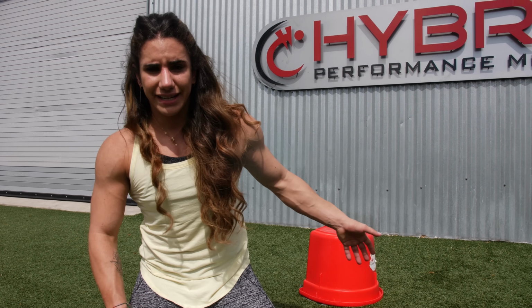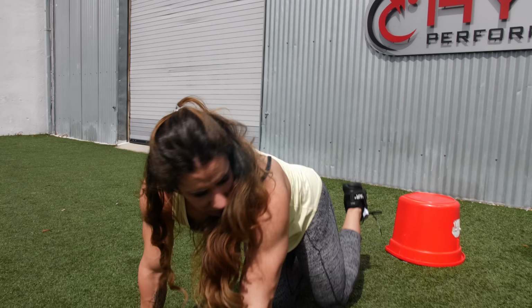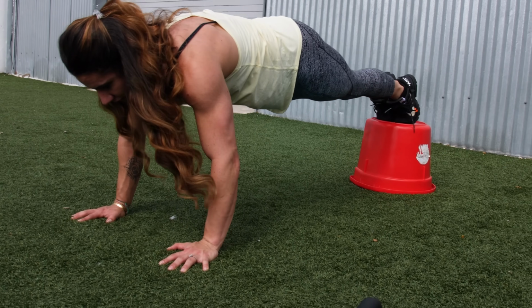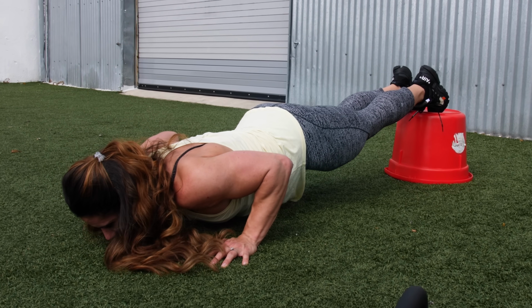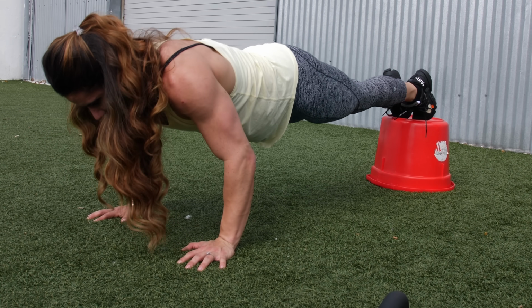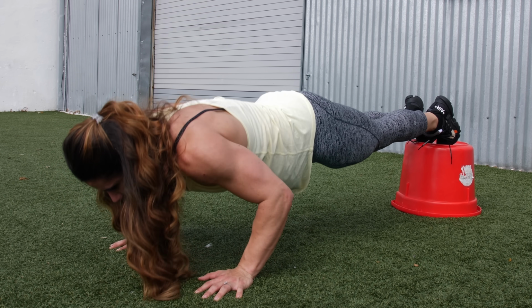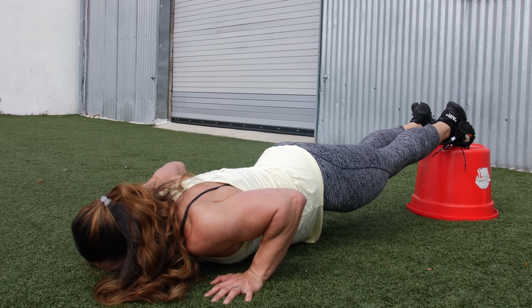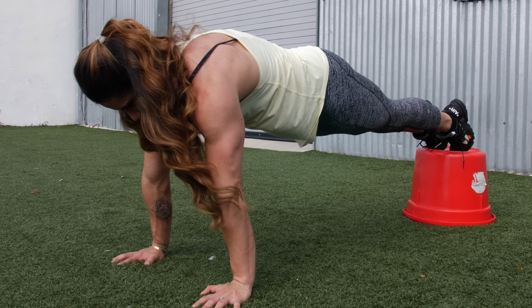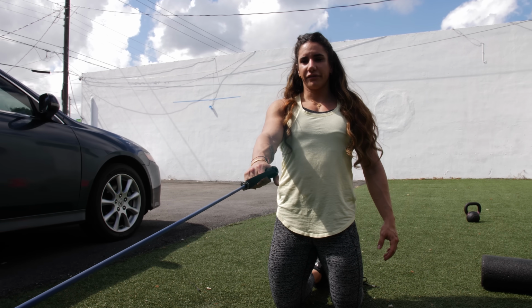And the second variation is a push-up with your feet on an incline or your feet elevated. This one's a really ghetto one, but I'm being lazy and I don't want to bring a box outside, so this will do for now. You're gonna start here, come all the way down, and then push the ground away from you.